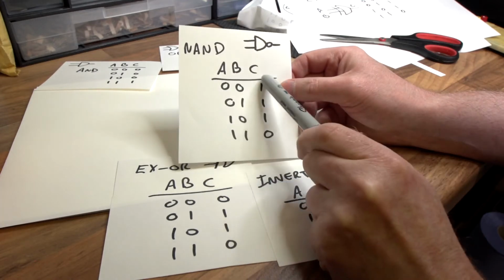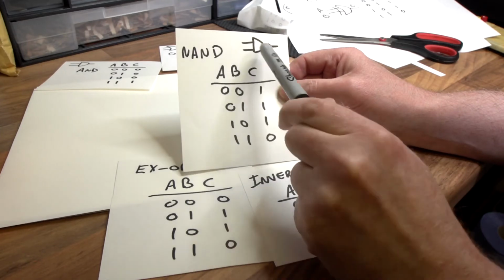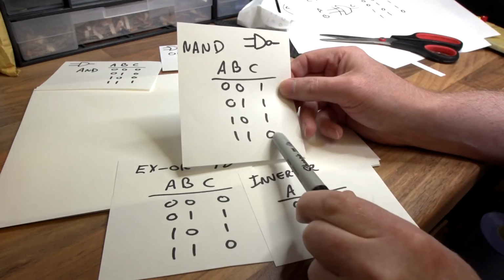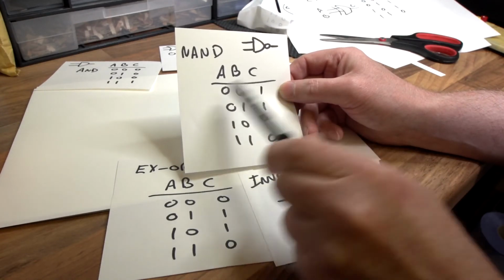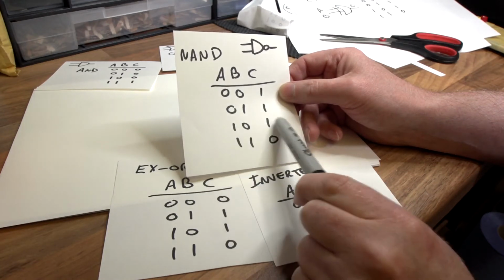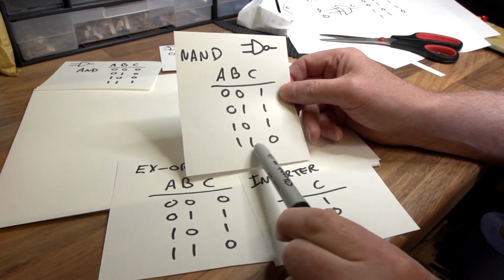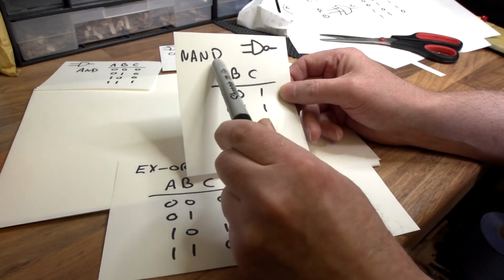A, B, and C yet again. 2 inputs and an output. Now in this case, it's the output of whatever an AND gate would be. If you remember, with an AND gate, it had to be both on to give a 1. So basically everything else would be off, so you invert it. So 0, 0 would be a 1, 0, 1 would be a 1, 1, 0 would be a 1, and 1, 1 would be a 0. Only when they're both on, the output goes to 0. The inversion of an AND gate, a not AND gate.